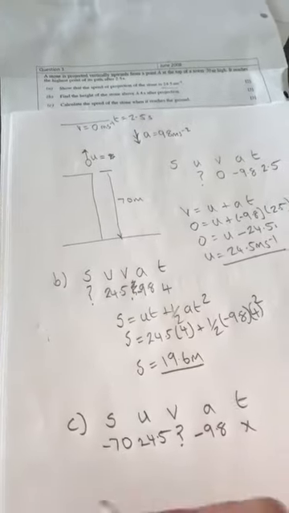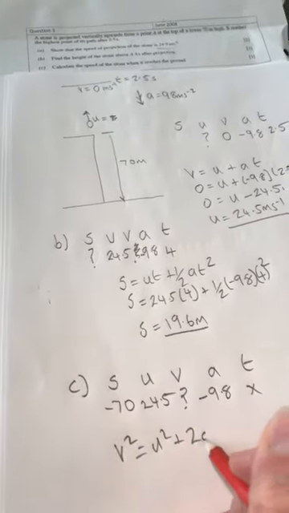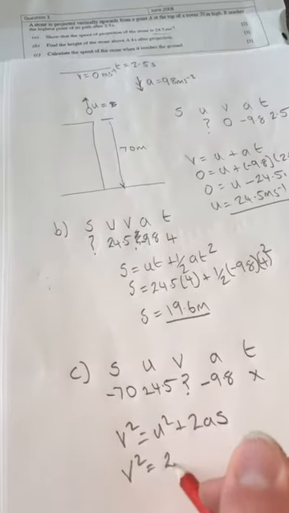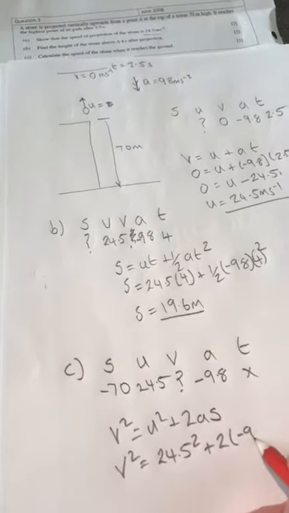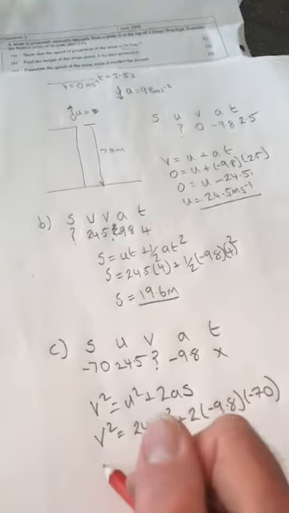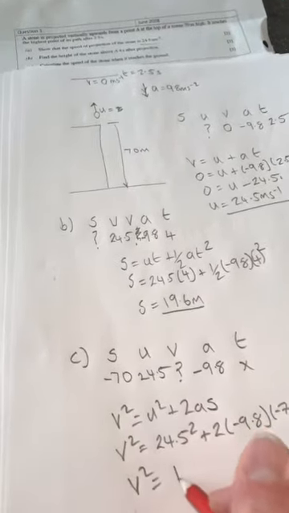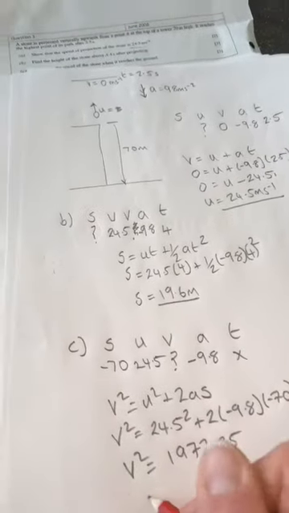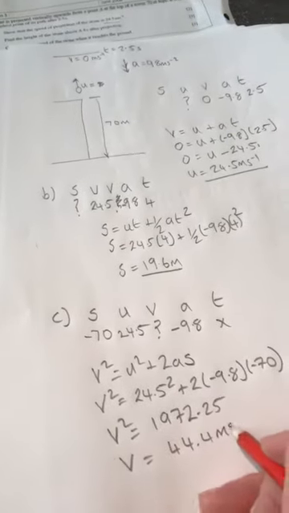So here we've got a case of V squared equals U squared plus 2AS. V squared is what we want, U squared will be 24.5 squared plus 2 lots of minus 9.8 times minus 70. That's where a lot of mistakes were made with the negatives. That should give you a value of V squared to be 1972.25. Square rooting, V is 44.4 meters per second.